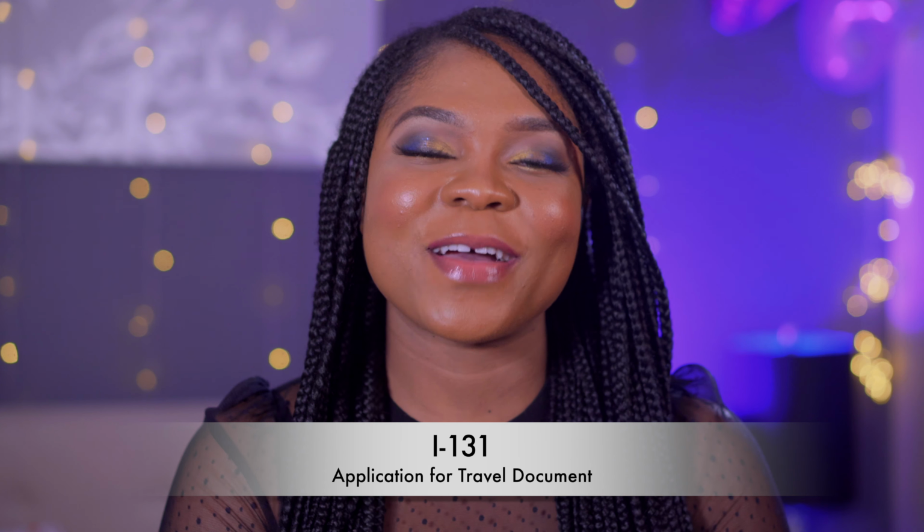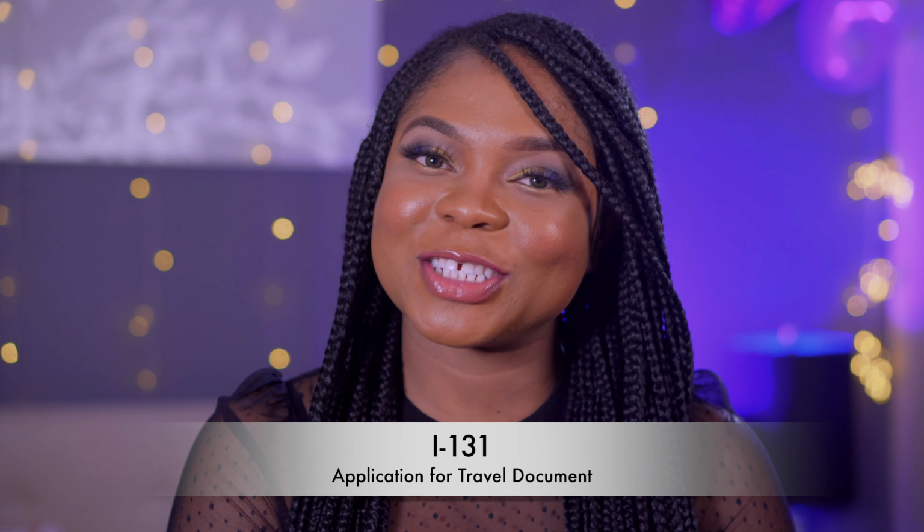The next form that I filled out was also my form I-131, and that's the application for travel document. Now, my husband and I love to travel, and we wanted to make sure that while our green card process was going on, we could actually leave the United States, visit our families if we needed to, or go on a honeymoon or something. And so we filed the form I-131, the application for travel document.